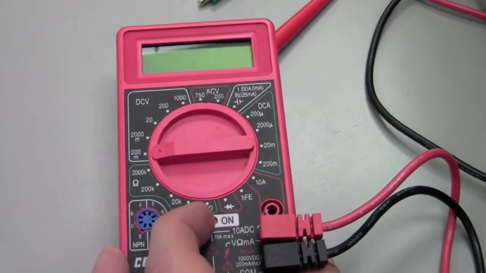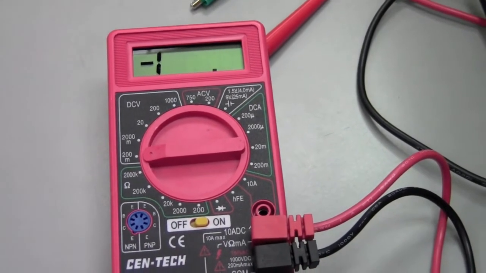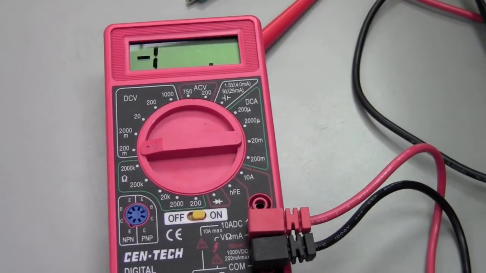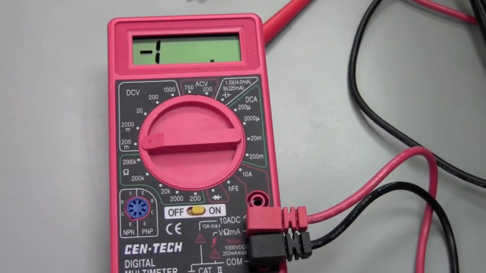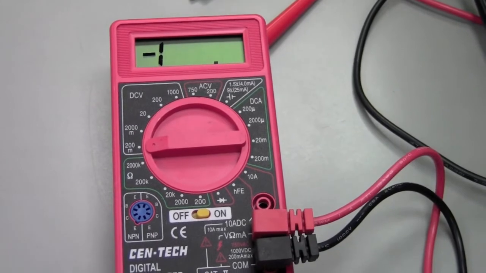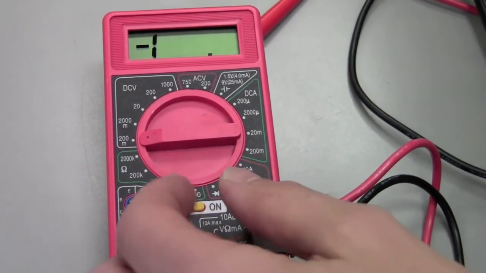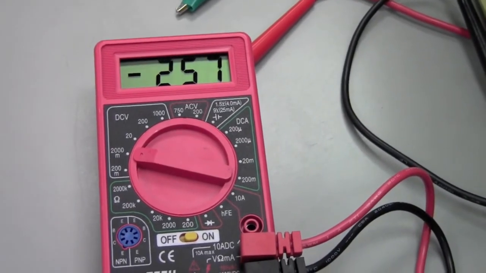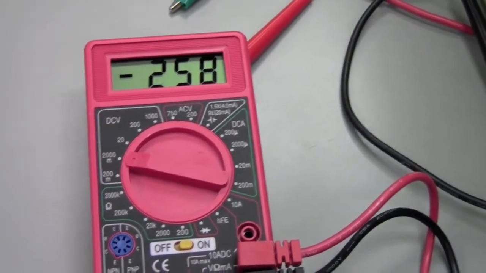Then I turn the digital multimeter on to see what the voltage is in the cell in the dark. Again, I'm on the lowest range, which is 200 millivolts. And since there's a -1, it means the dark voltage, the voltage just from room light essentially, is greater than 200 millivolts. So if I turn this up one setting, you'll see there's about 250 millivolts just from room light.